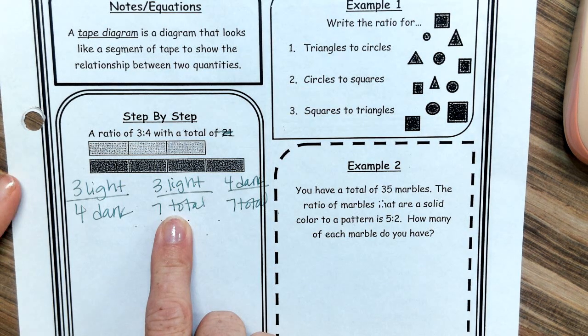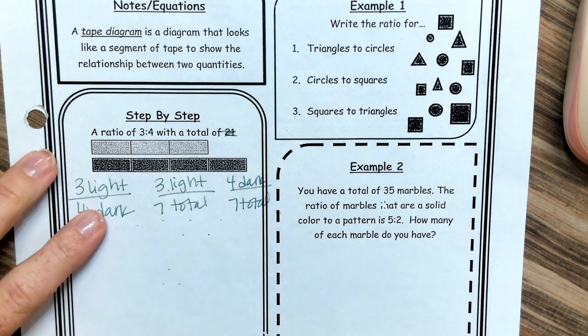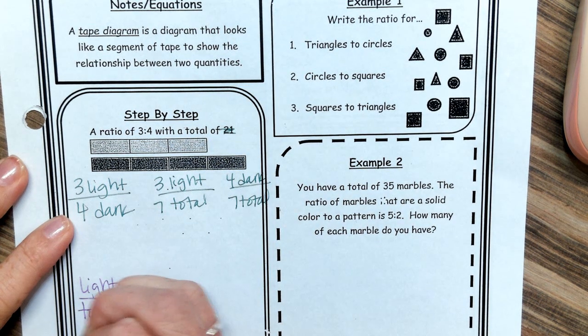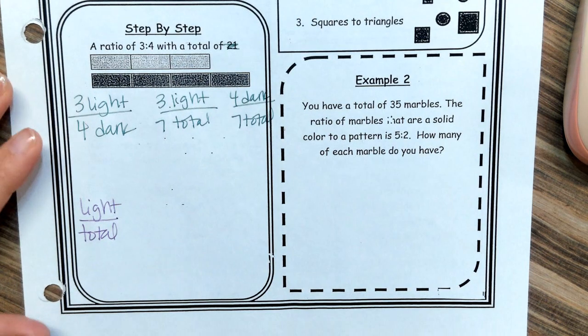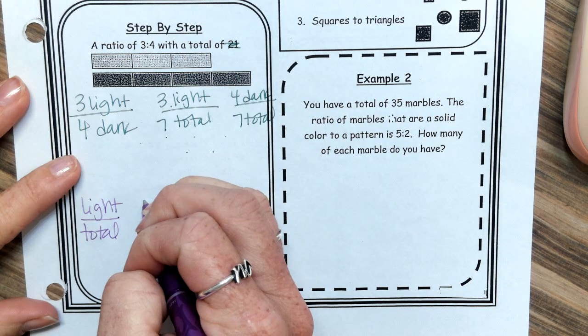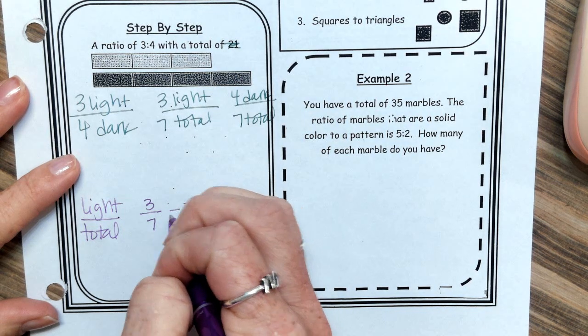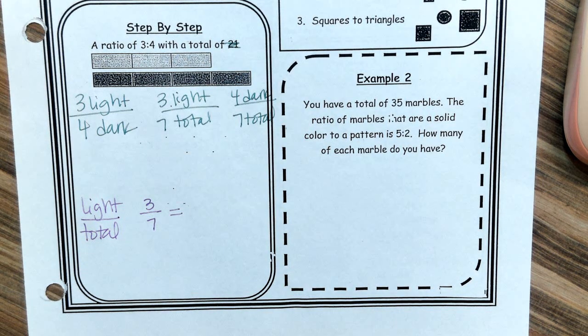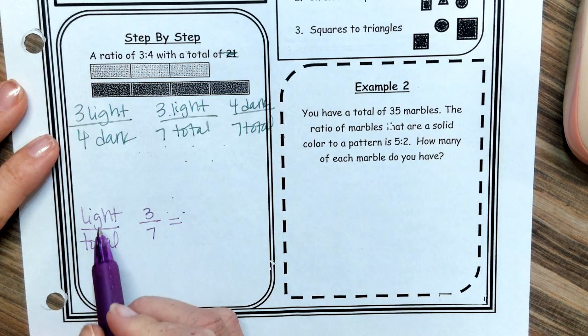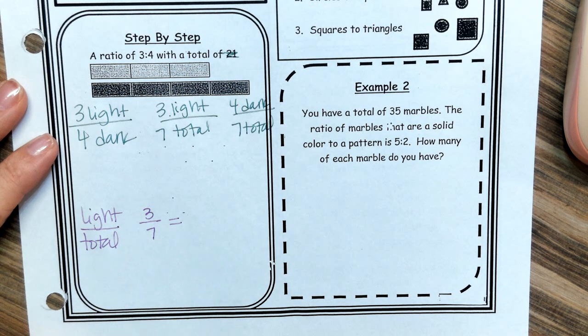So the way you would solve these, number one, is you would label very clearly. You would put light over total. If you don't label, you will mess up. And you would use this ratio, 3/7. And you would set it up equal to what you're solving for. Well, we're solving for 21 total. Is total on the top or the bottom?